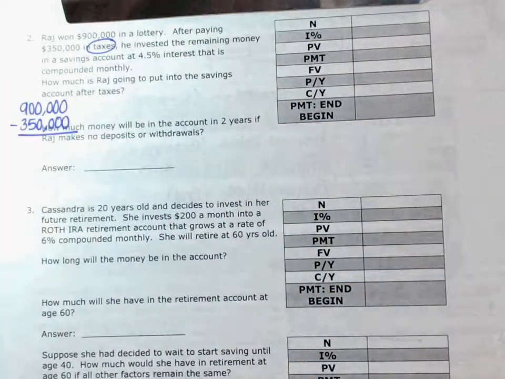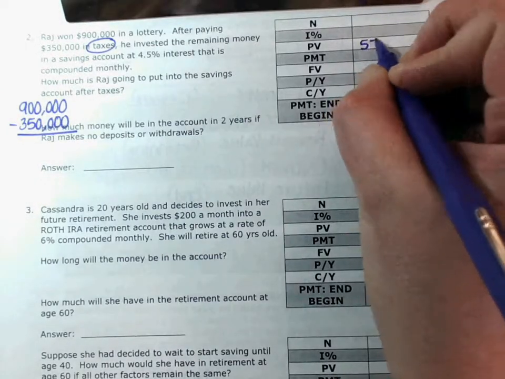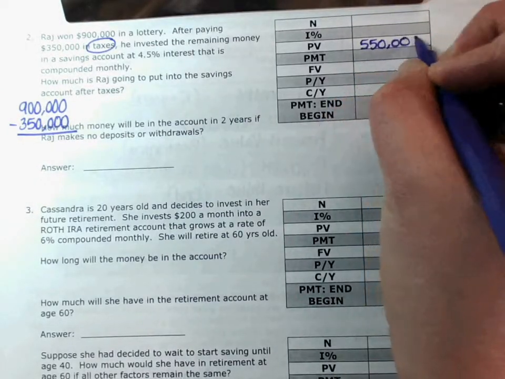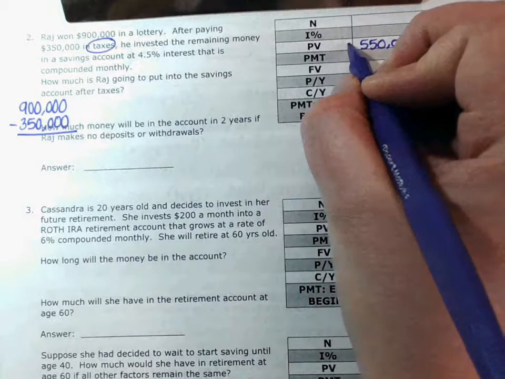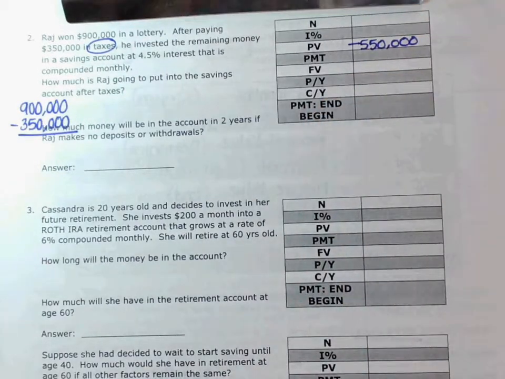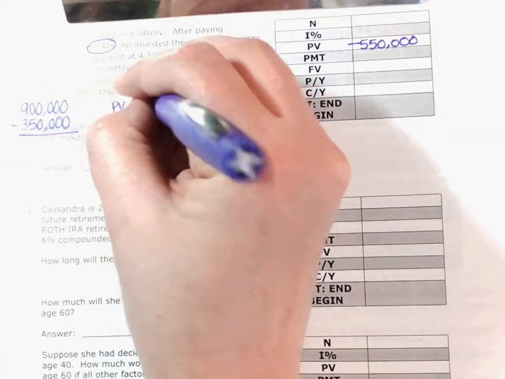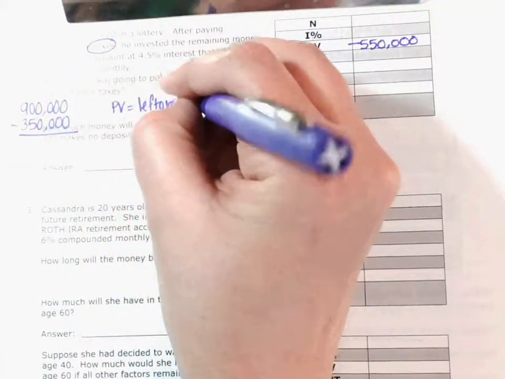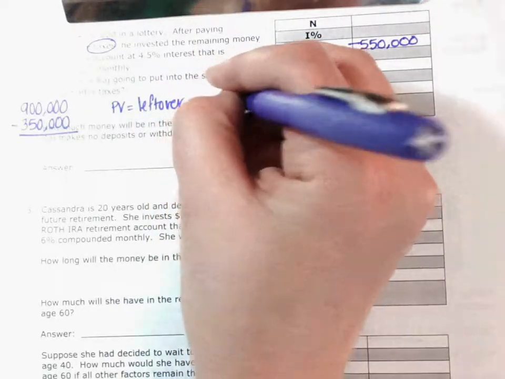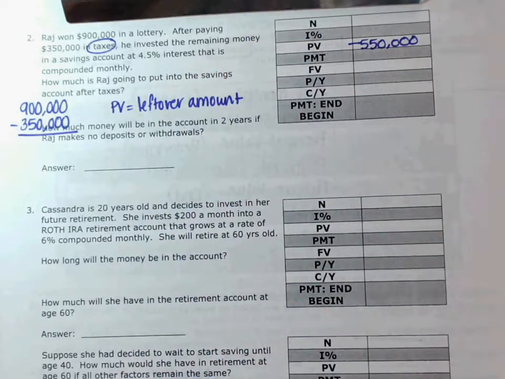Where does it go in your chart? PV. The PV. So 550. Then what do I have to do to it? Turn it negative. Because what's he doing? He's giving that money to the bank. So I'm going to put here my PV is the leftover amount. Okay? So you have to pay your taxes before you put it in the bank account.